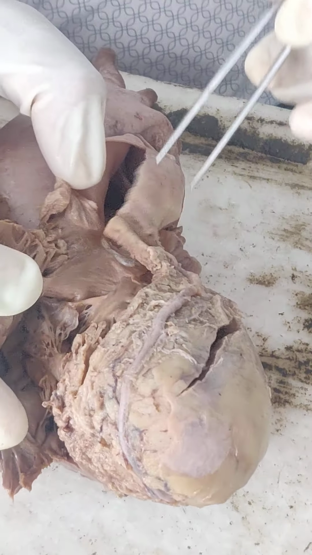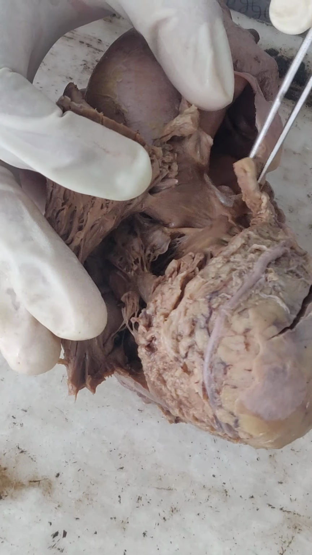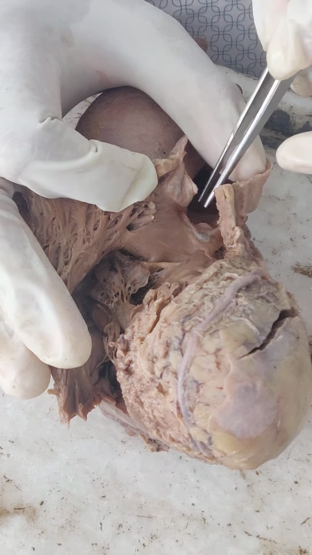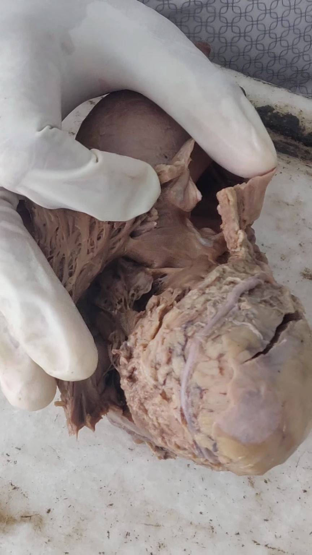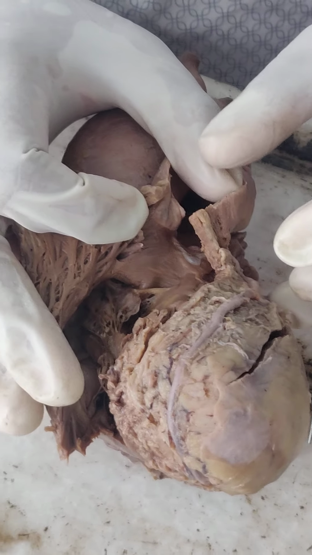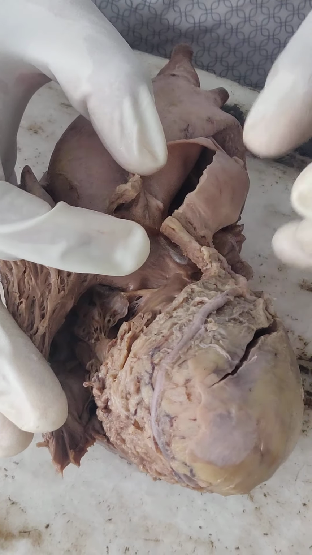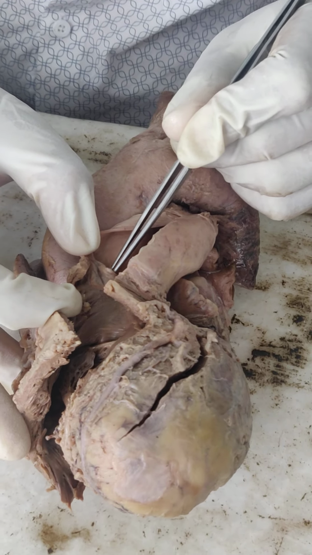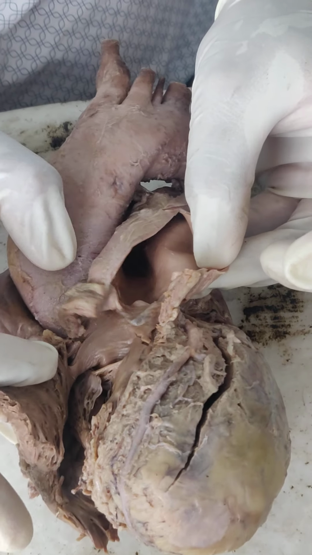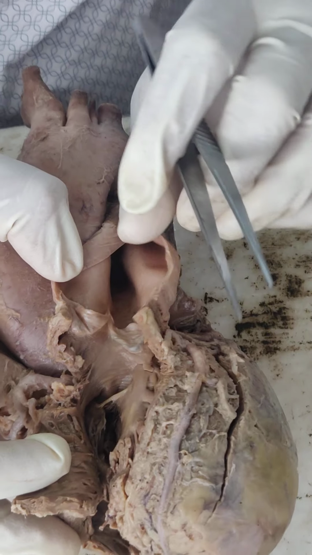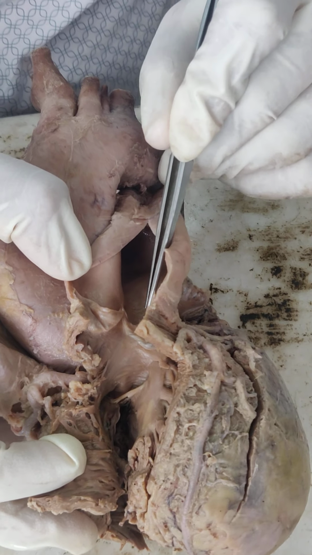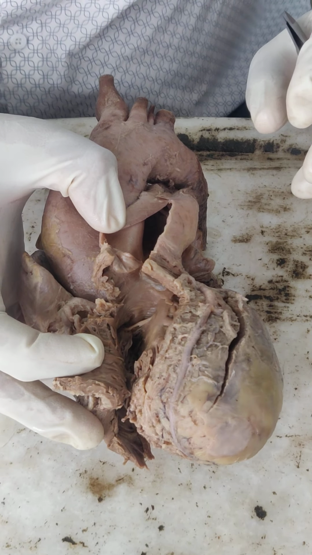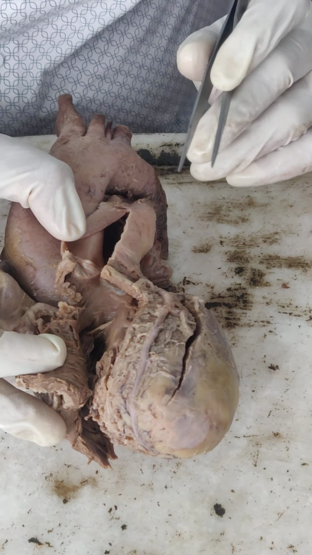The outflowing part is smooth and developed from the bulbus cordis. It is also called the infundibulum, which gives rise to the pulmonary trunk. This is the pulmonary trunk, here you can see, and it is guarded by the pulmonary valve. It is called a semilunar valve. Pulmonary and aortic valves are both semilunar valves.